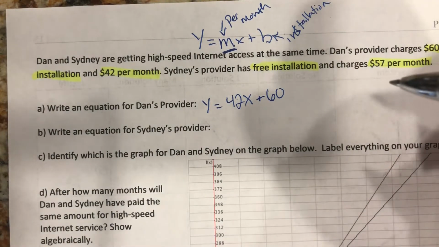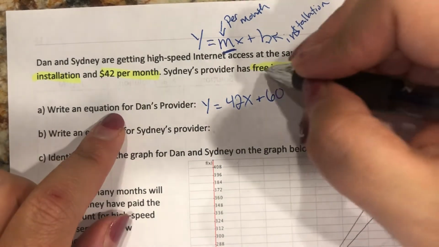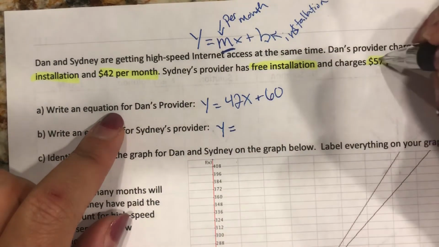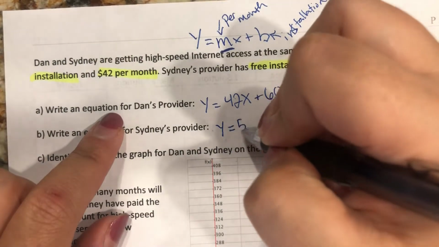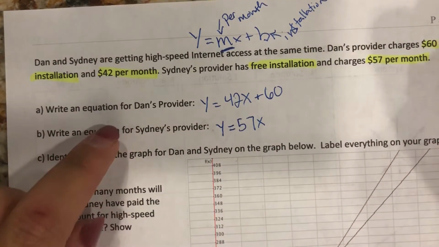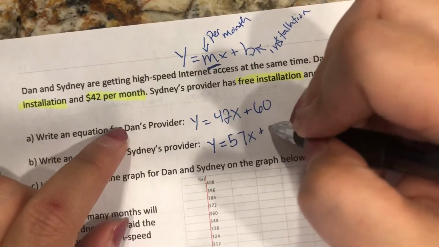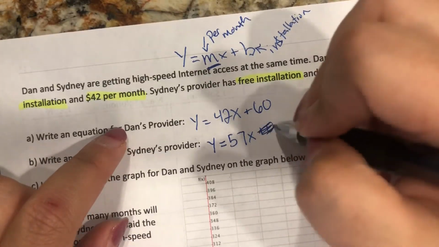For Sydney, however, do we have an installation fee? No, it's free. So we don't have anything at the end. We just have the per month part. So it's $57 per month. We don't have to add the plus 0. That doesn't make any sense.